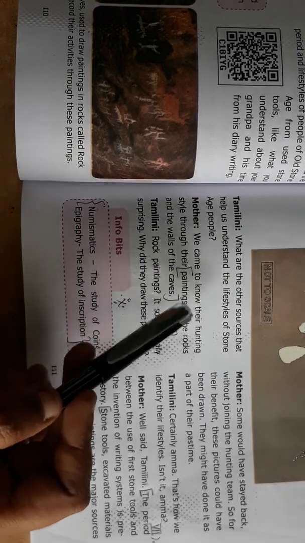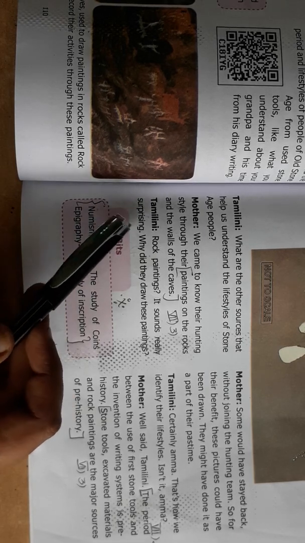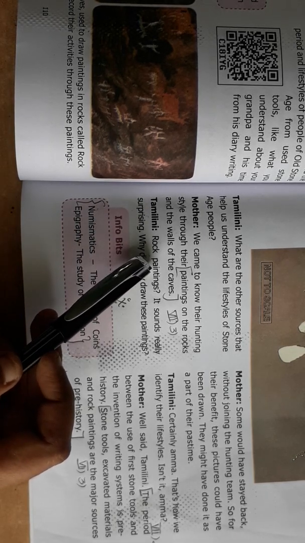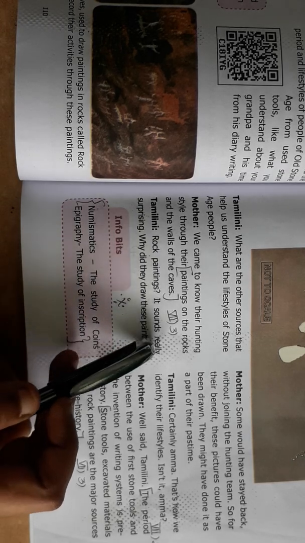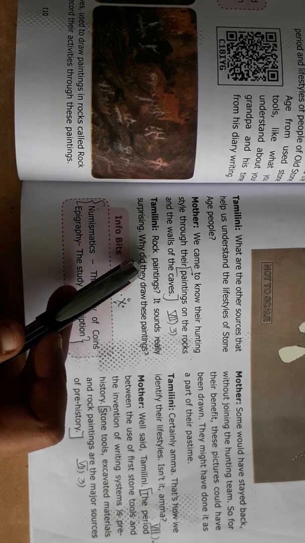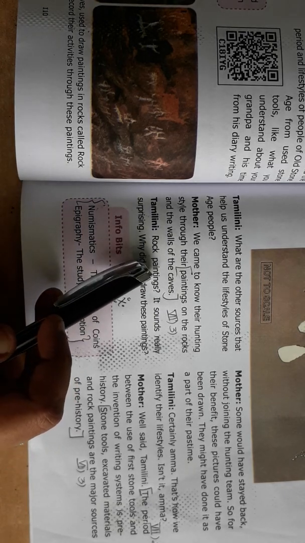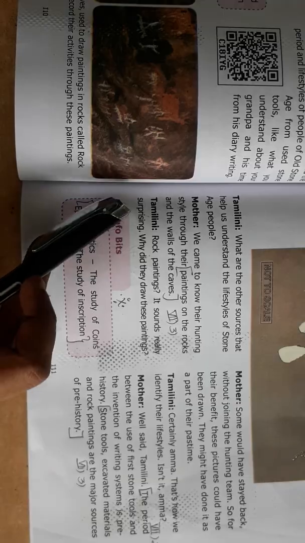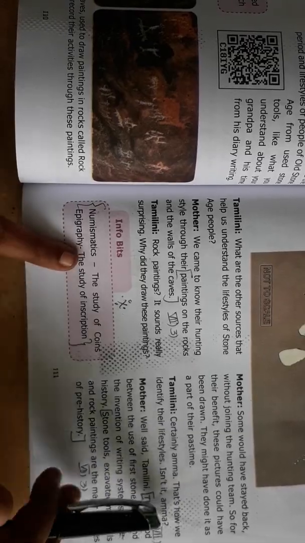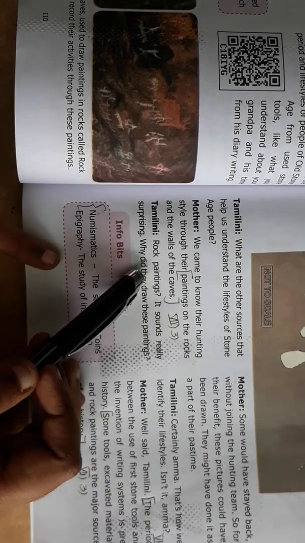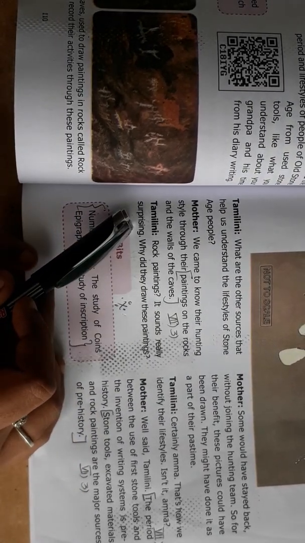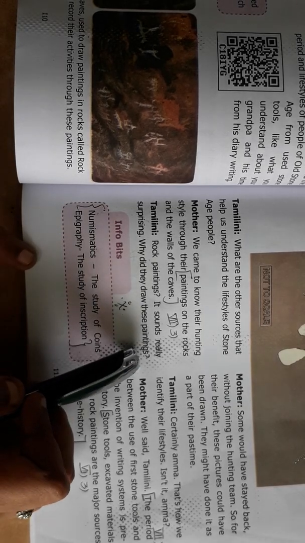Clear, dears? Tamilini replied, "Rock paintings? It sounds really surprising. Why did they draw these paintings?" She felt surprised to hear about rock paintings, and asked her mother why they drew these paintings.